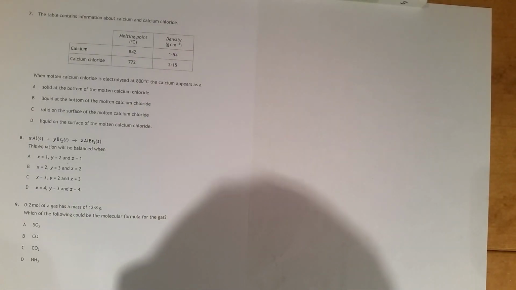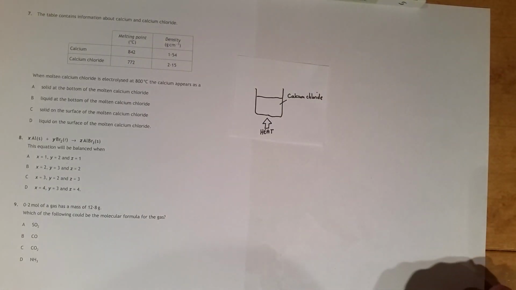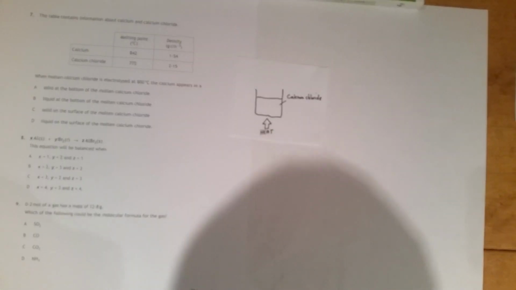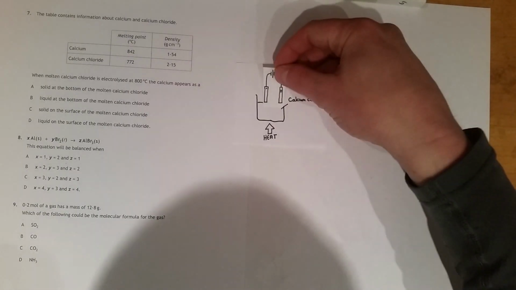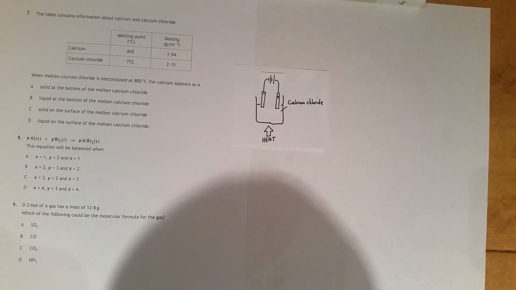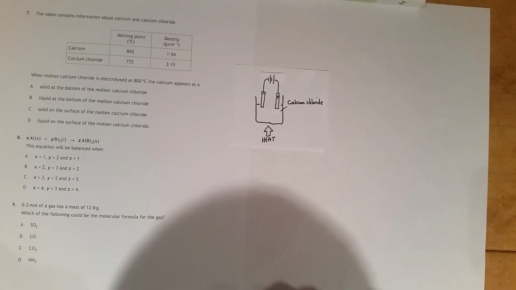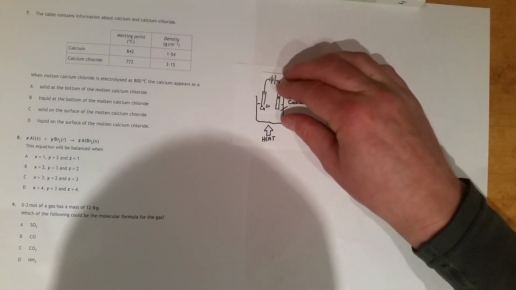Question 7. The table contains information about calcium chloride. When molten calcium chloride is electrolyzed at 800 degrees, the calcium appears as a... Now, what they've done here is they've taken a beaker and heated it up to 800 degrees. At 800 degrees, calcium chloride turns to a liquid. When it's a liquid, using a direct current, we've electrolyzed the compound. Metals again are always positively charged, so the calcium ions are attracted to the negative electrode.